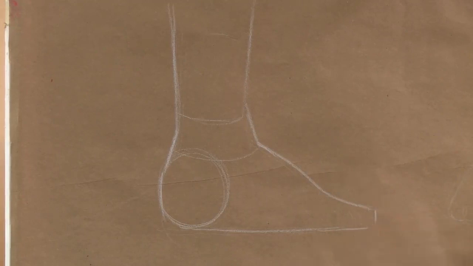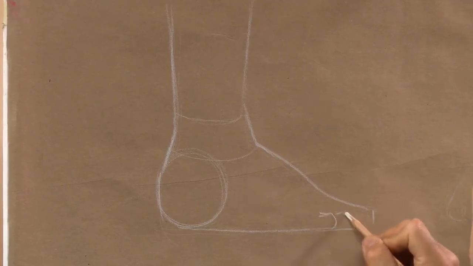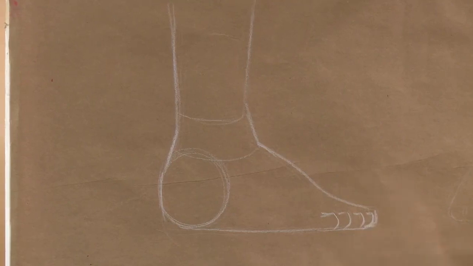So in this position here, I'm going to position all my toes in a row. 1, 2, 3, 4, and sometimes I can see the big toe. Sometimes I don't see the big toe. So for now, I'm going to leave it alone.